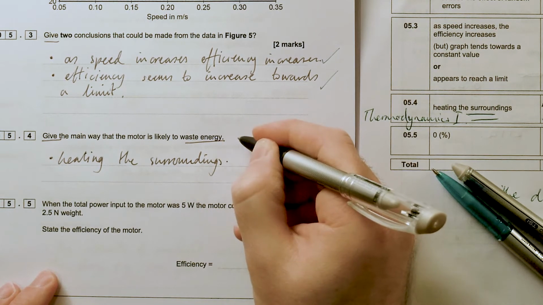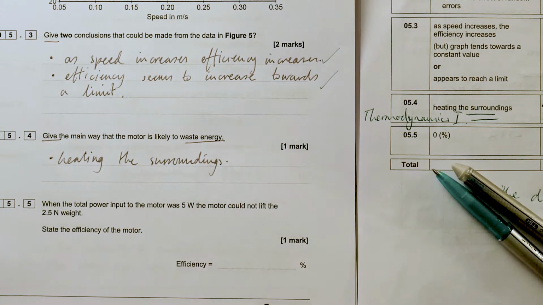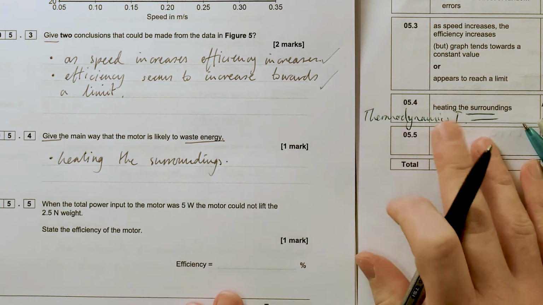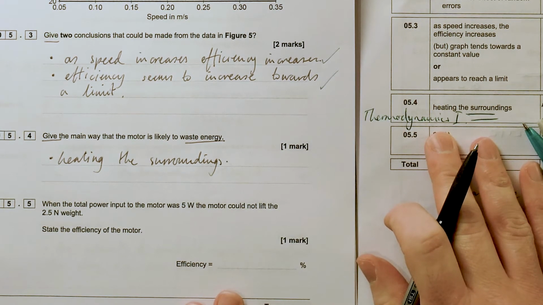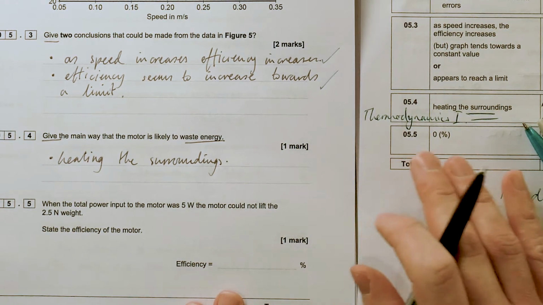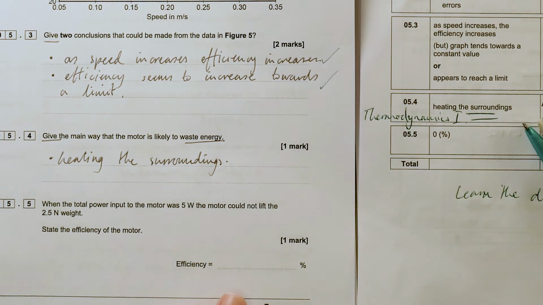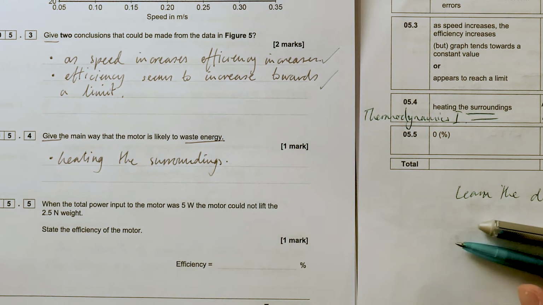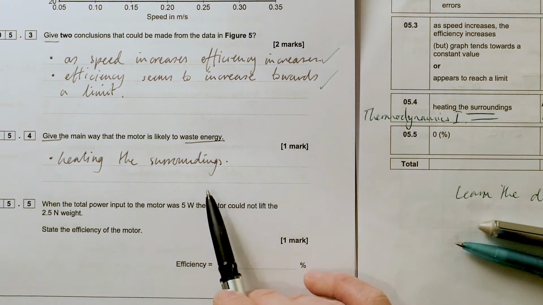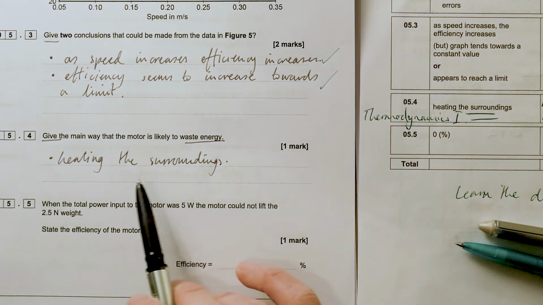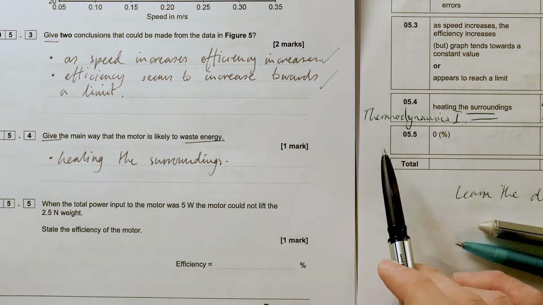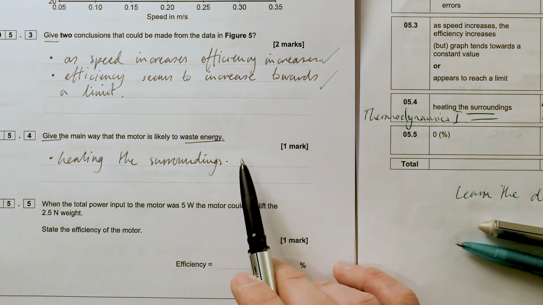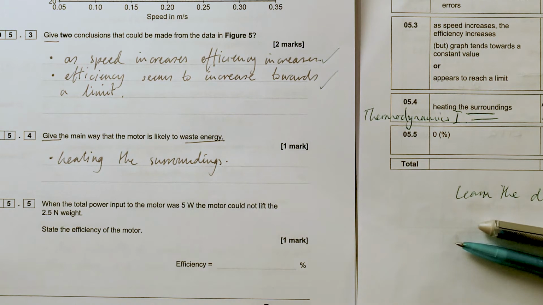If you see waste energy, it's heating the surroundings. This is a fundamental law in physics, the first law of thermodynamics, basically, that energy tends to spread out. In all transfers we have waste energy by heating the surroundings, so not just heat, not just sound. If you said a specific surrounding, like it's probably heating the motor as it goes, that would be okay as well.